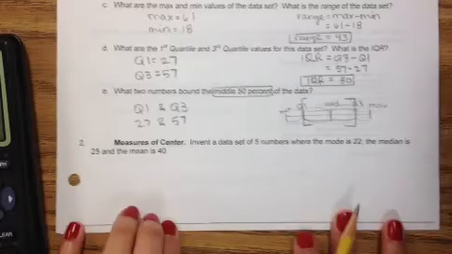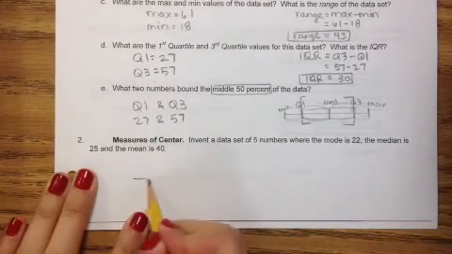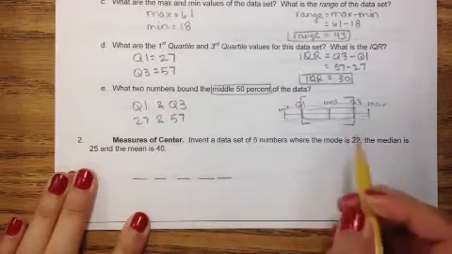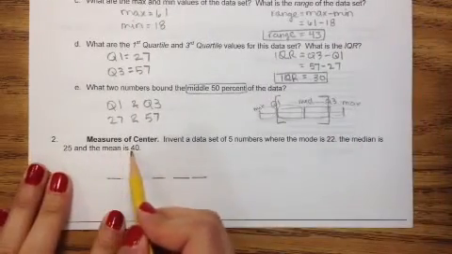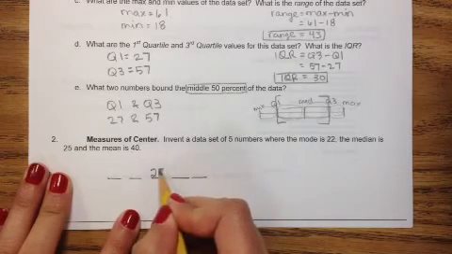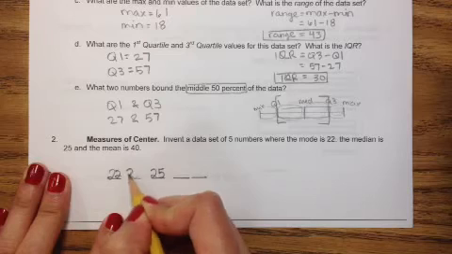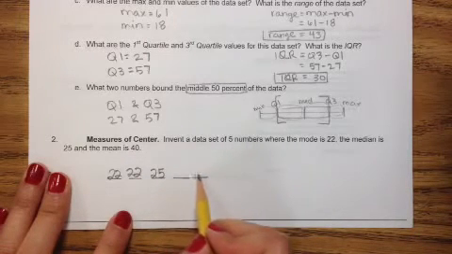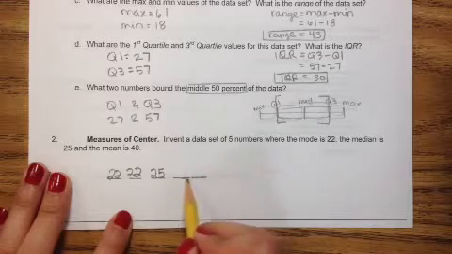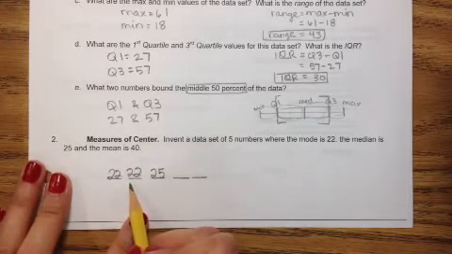Now let's look at number 2. Invent a data set of 5 numbers, so 1, 2, 3, 4, 5, where the mode is 22, the median is 25, and the mean is 40. So we know the median is 25, and the mode is 22. So I'm going to put these here. And we know these two have to be larger than 25, and they have to be different because we only want one mode. Okay? So let's just set this up.